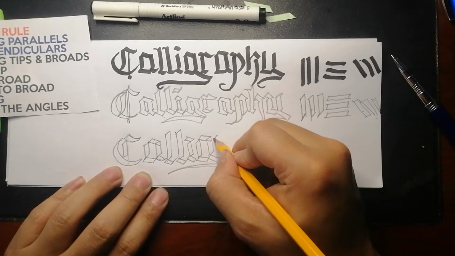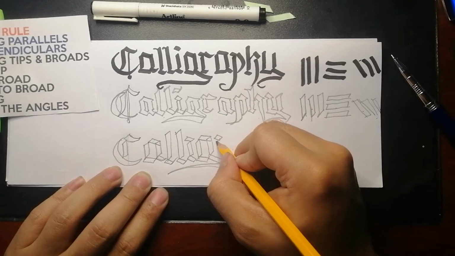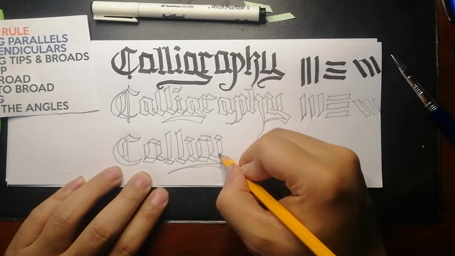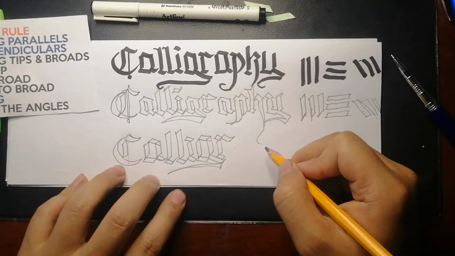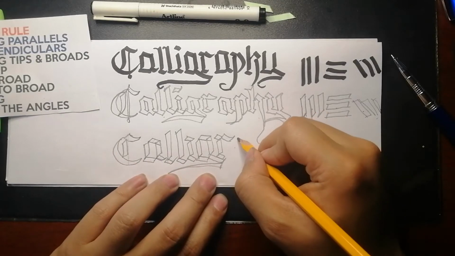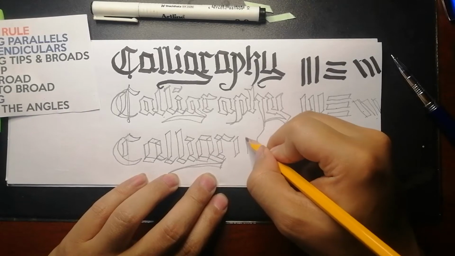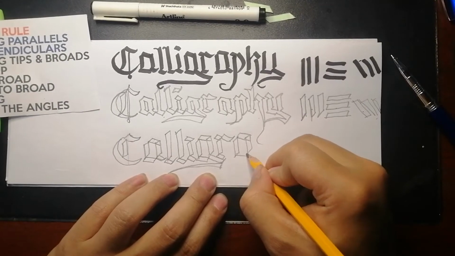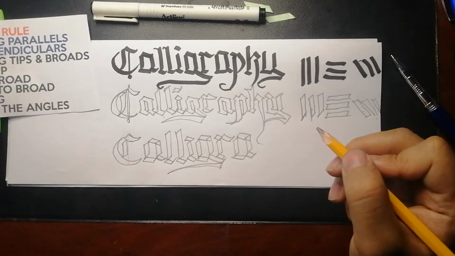Okay, letter R. So, ma-observe nyo parang diamond lang yung mga small line vanish natin, no? Tip to tip, and then vanish. So, makikita nyo parang lang siyang addition of lines, no? Parang additions of lines lang siya. Okay. Vertical, vertical, tip to broad, tip to tip, then tip, small and vanish.